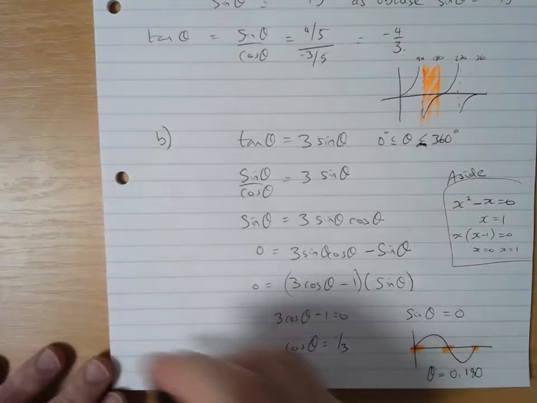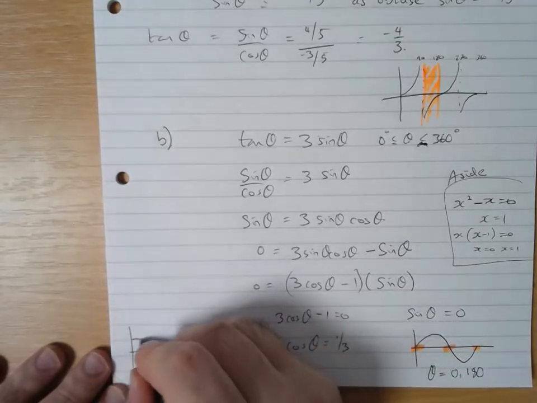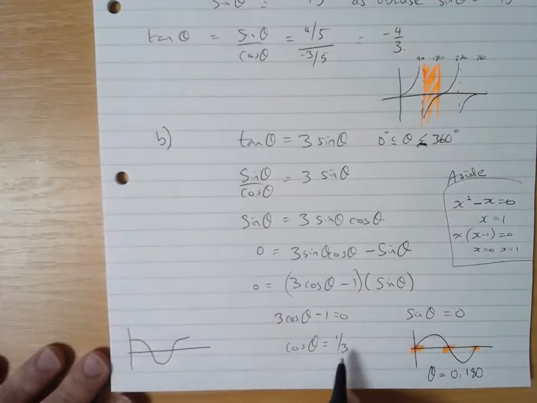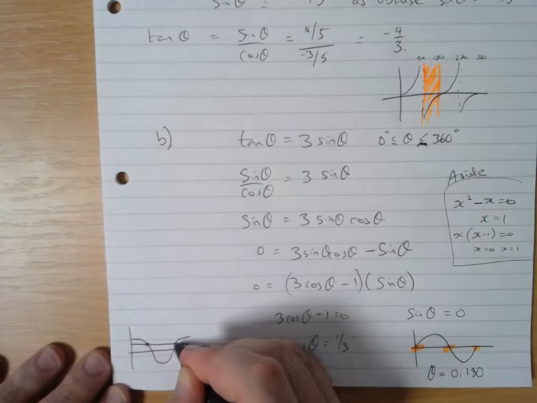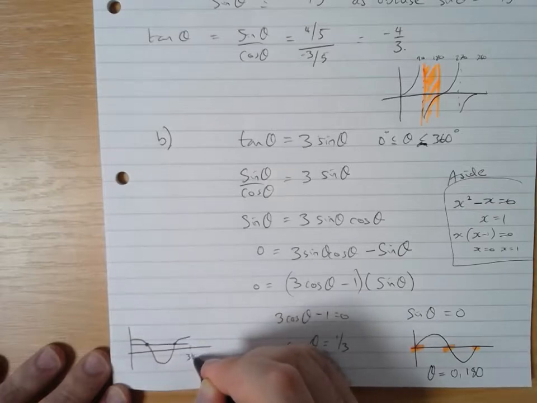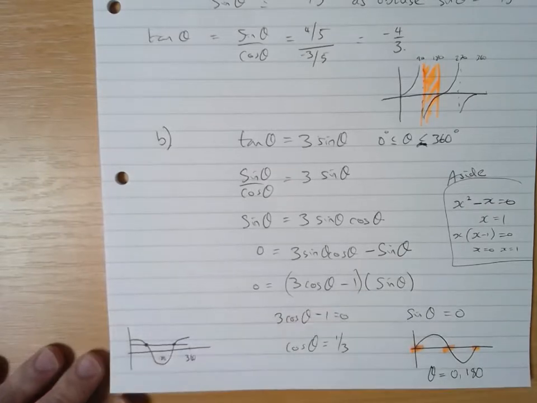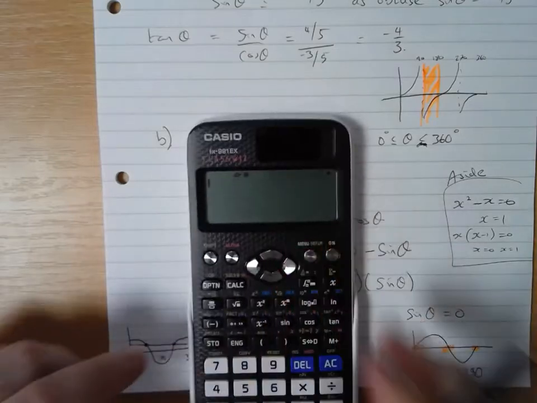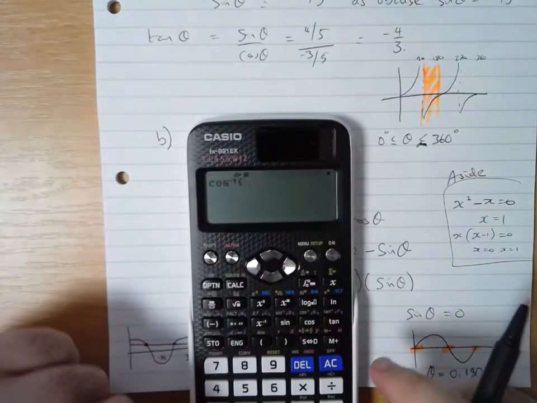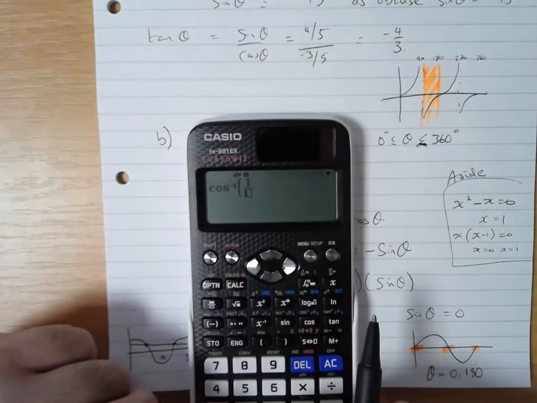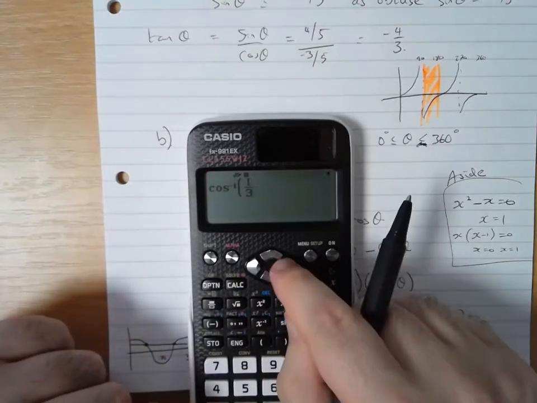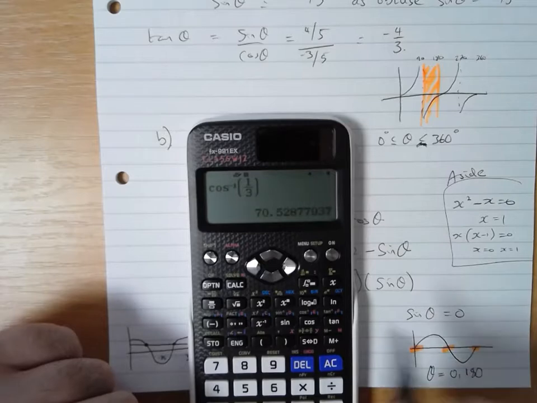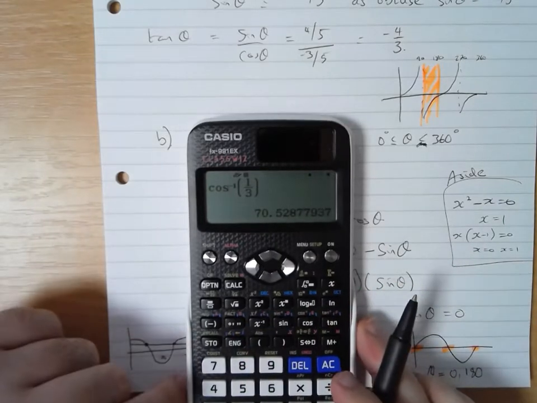For this one, I'm going to put a cos wave over here. Cos equals a third. We've got a solution there and a solution here. If we grab our calculator and do shift cos, for cos minus 1 of 1/3, we get an answer of 70.53.